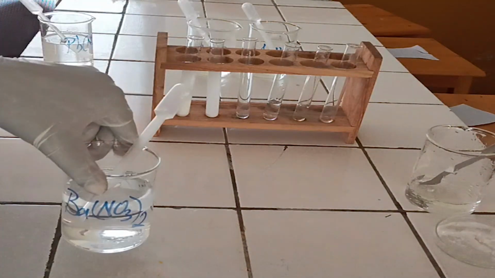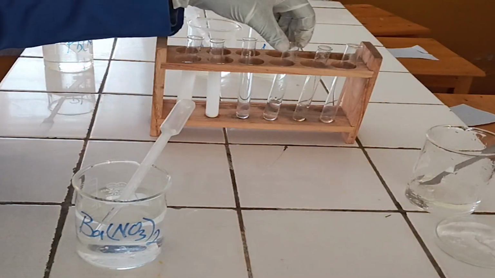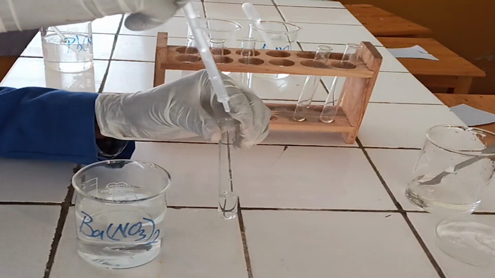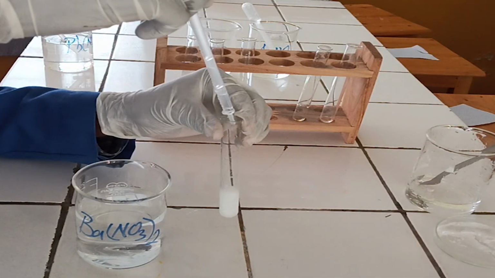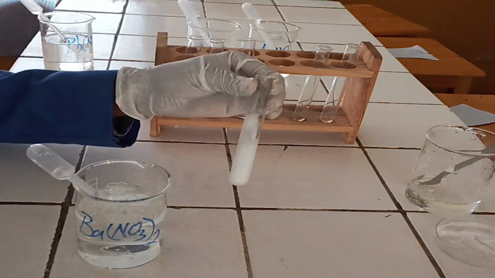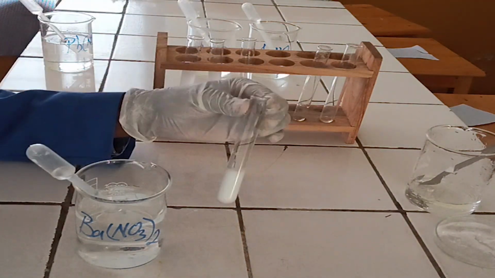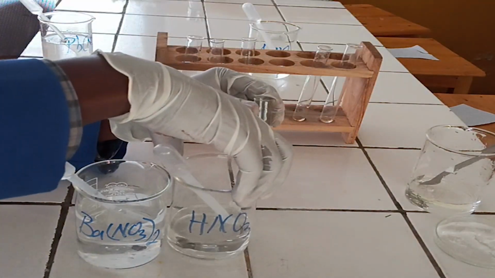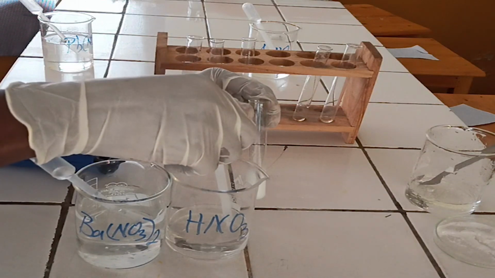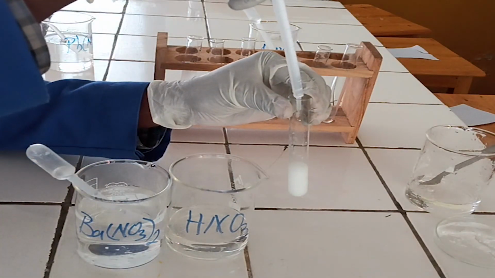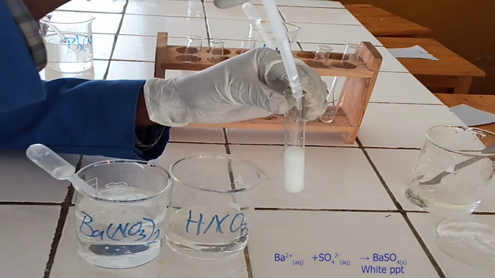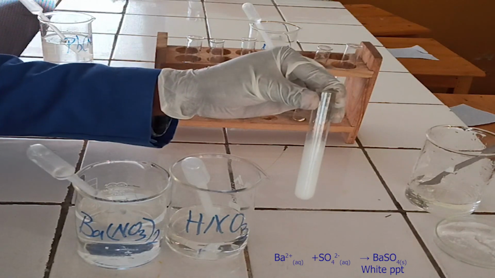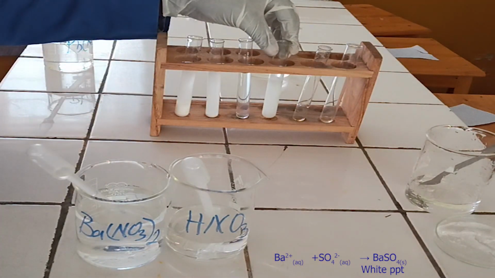Confirmatory test. To the fourth test tube, add barium nitrate solution followed by nitric acid solution. As you see, barium nitrate reacts with sulphate ion to form white precipitate. The precipitate formed is insoluble in diluted nitric acid. Below, there is the ionic equation for this reaction.